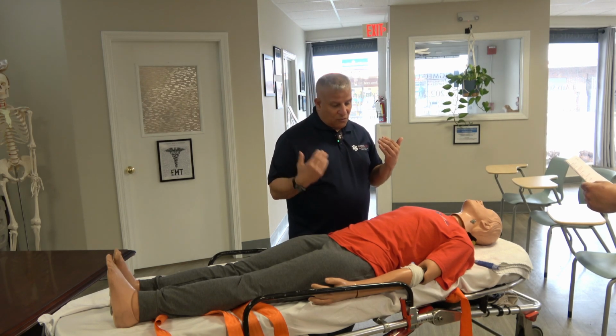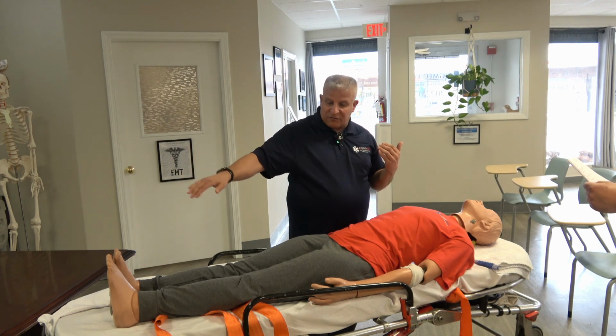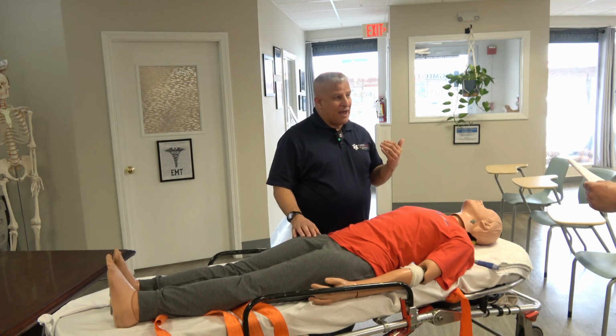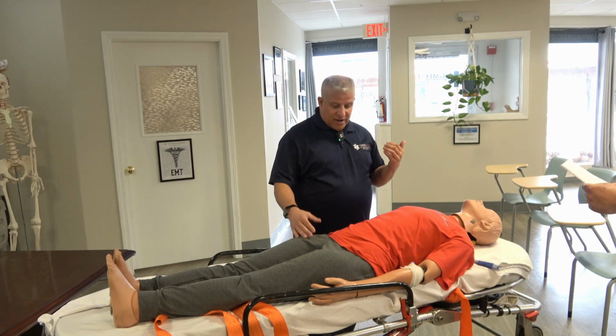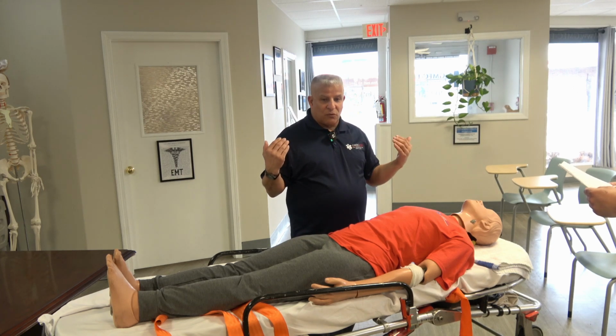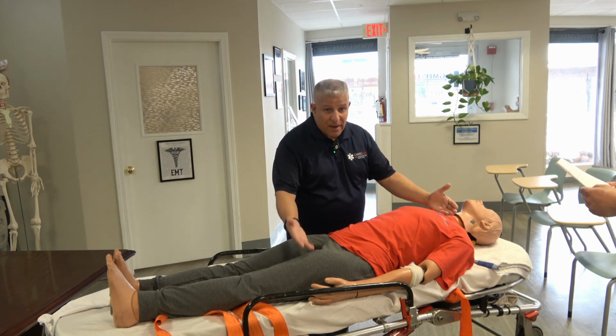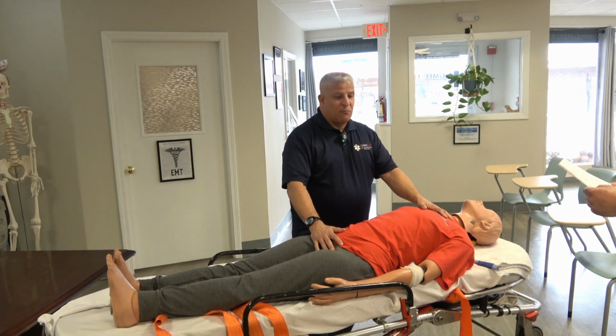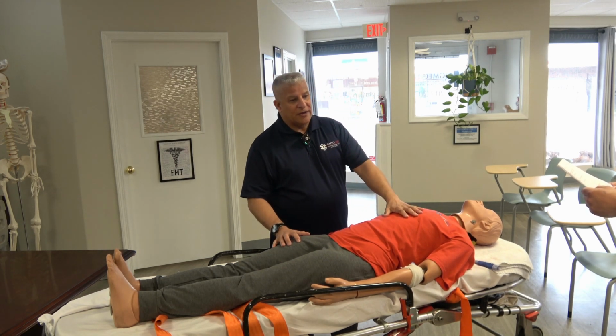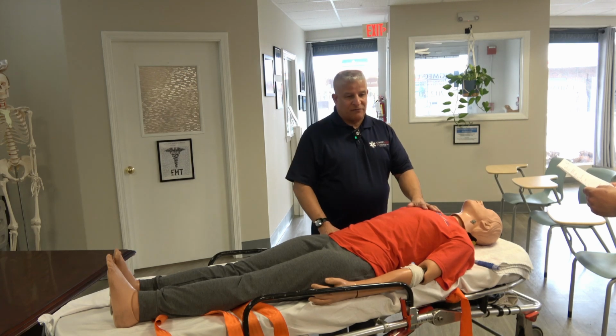As we do the log roll, we're going to check the back of the patient. Do we find any injuries to the back? No injuries to posterior. Okay, at this point on the headman's count, we'll log roll the patient back onto the backboard. Once he's on the backboard, he's being strapped. I'm going to go ahead and do my sample history and baseline vitals.